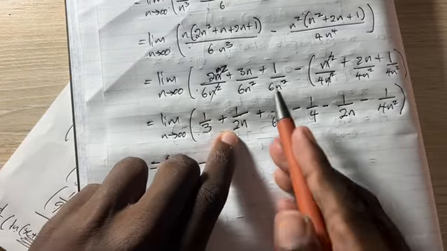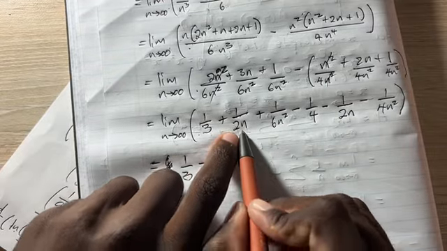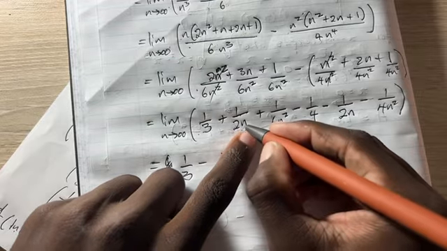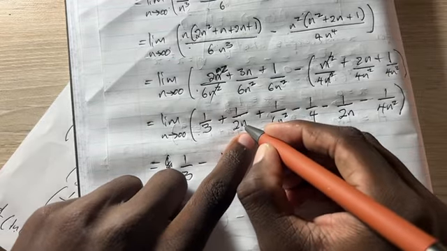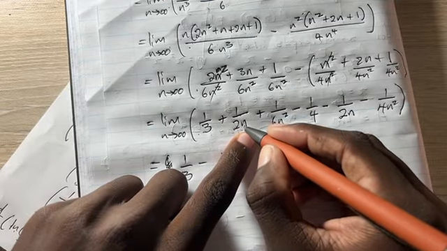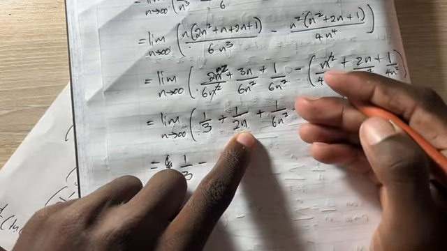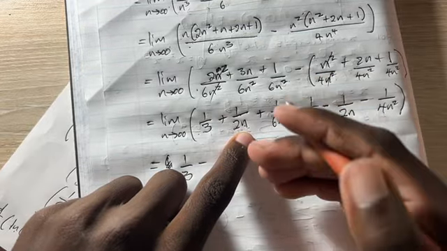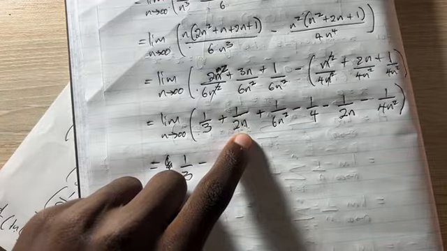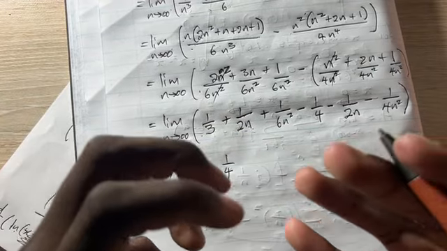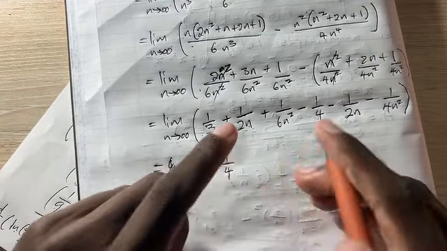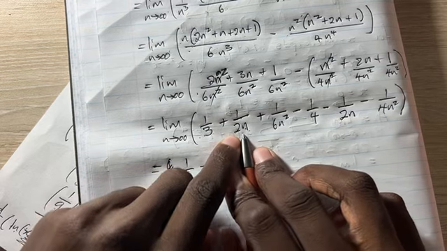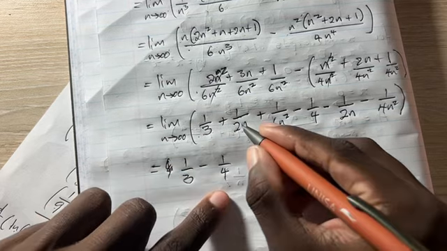Let's look at the other numbers aside from the constants. This guy, as n approaches infinity, the denominator approaches infinity. 1 over something approaching infinity is 0. Because think about it: if you grow the denominator of a number, you make the number smaller. So this gets so small that it becomes 0. So that's 0.